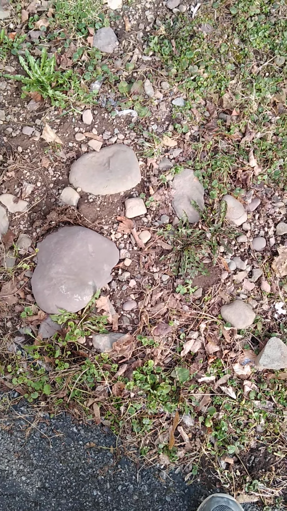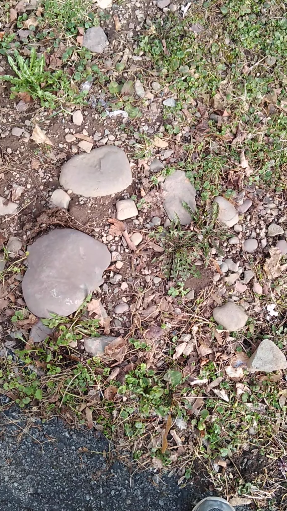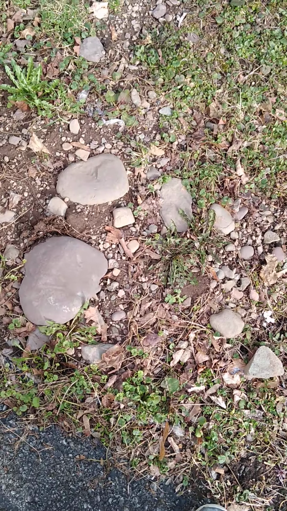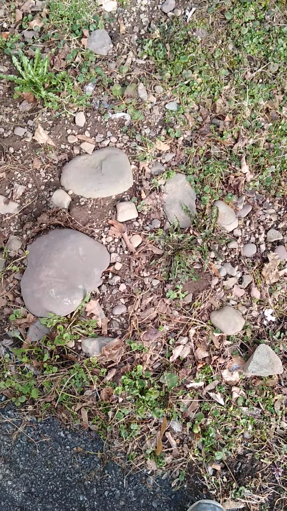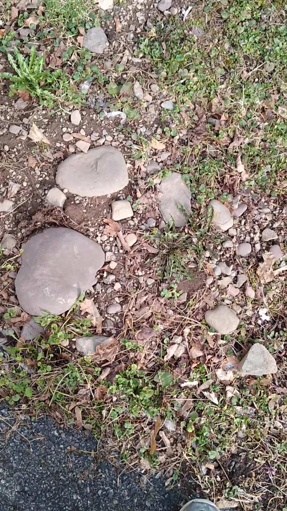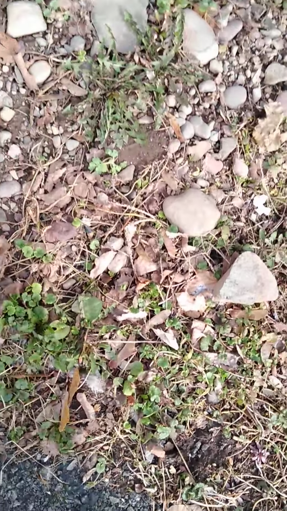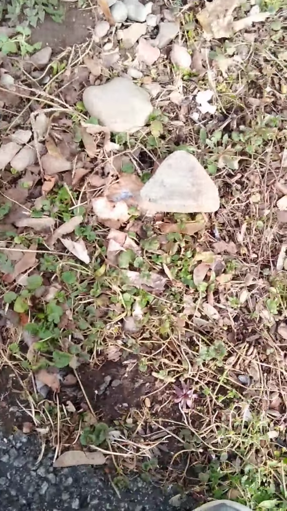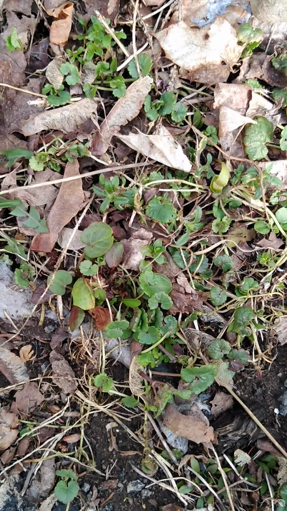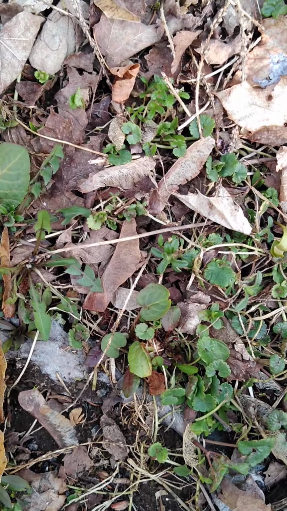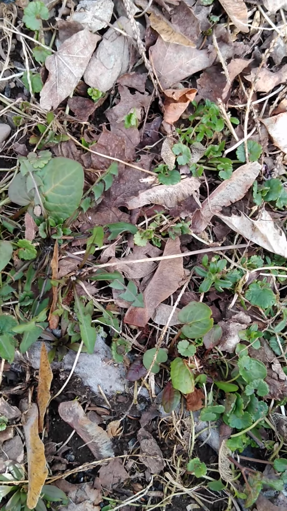Okay, so we're outside today. We're going to look at the layers of classification, or levels of classification, for an ecosystem. We're going to start out with the basic idea here, which is an organism. So if we find a single plant, that is one organism, or if we were to find a bug, that would be one organism.